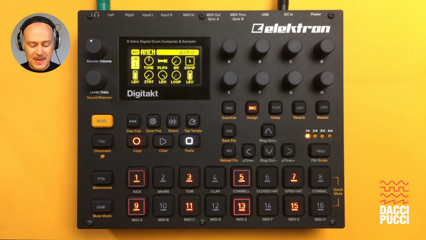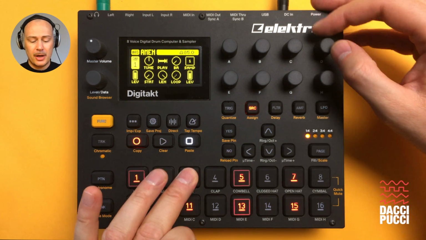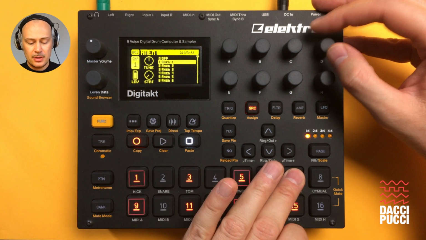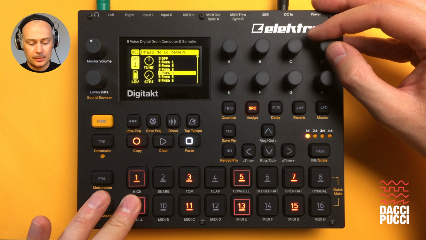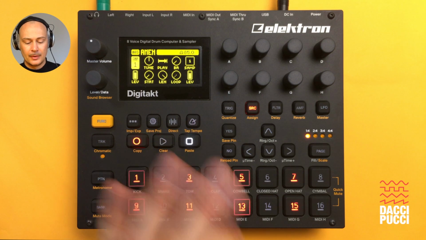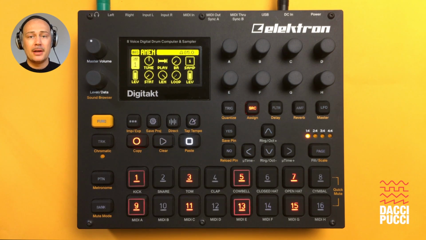If I want different samples to play at the individual trigs, I just use parameter locks by holding and selecting Amen 2, Amen 3, and so on. So now we have the original Amen break again.